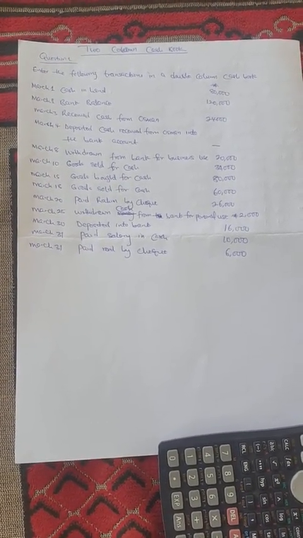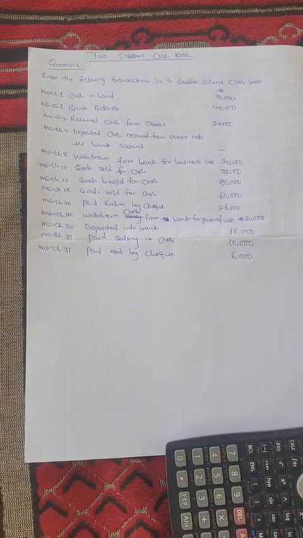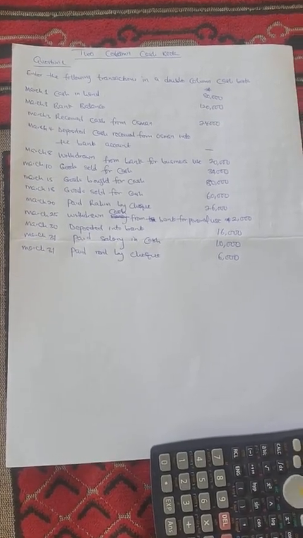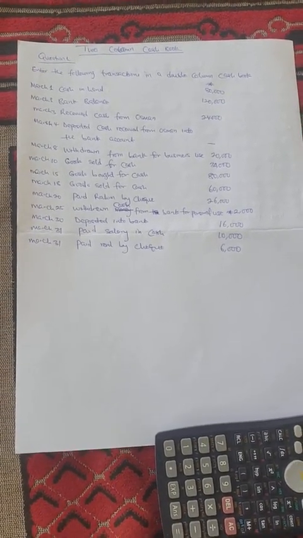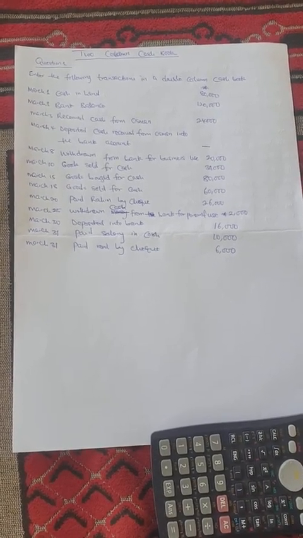Question 1: enter the following transactions in a double column cash book. March 1st, cash in hand 80,000 naira. March 1st, also cash bank balance 120,000 naira.